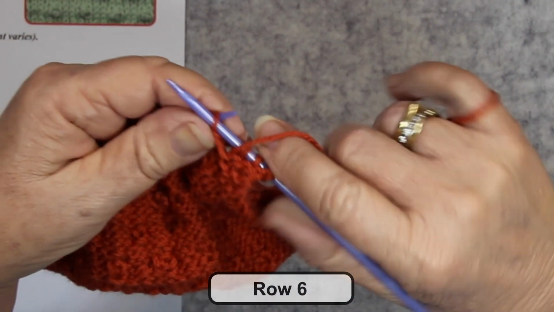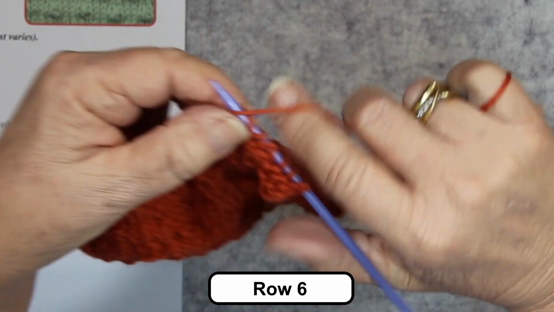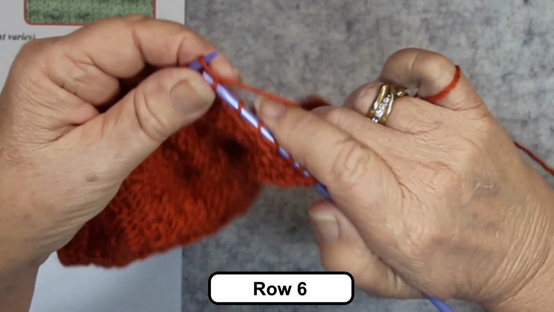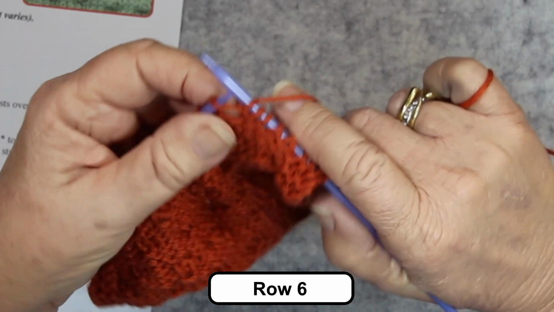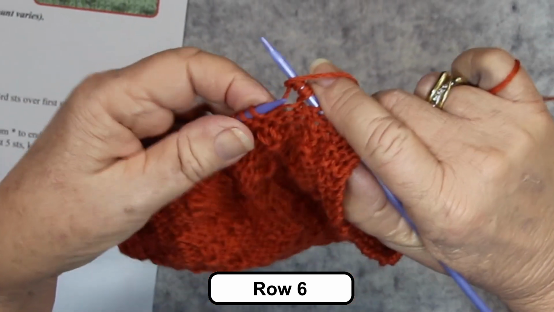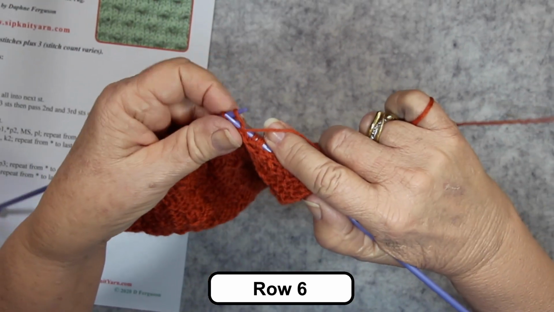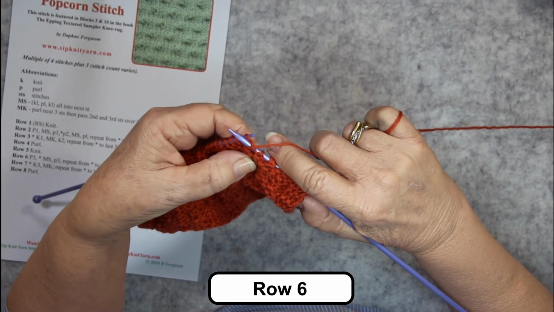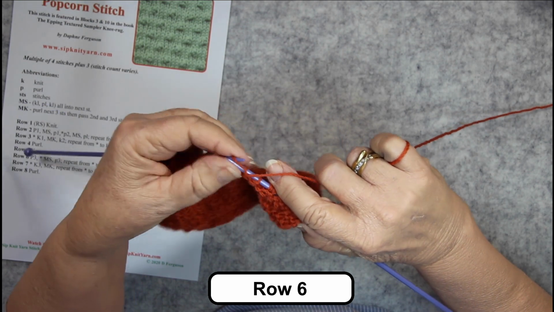Row 6, purl 3, now make the extra stitches, make the cluster. Knit 1, purl 1, knit 1, all into the next stitch. When we purl 3, this finger underneath will feel that on the second of the 3 stitches you're directly over the previous bobble, that one there.